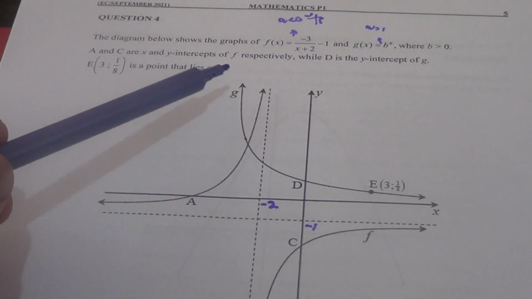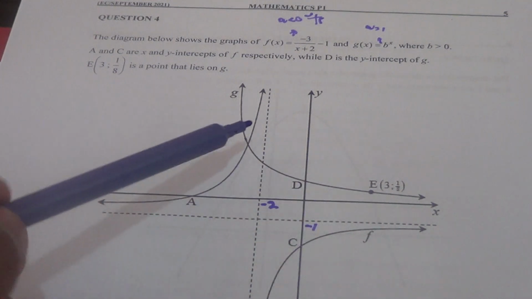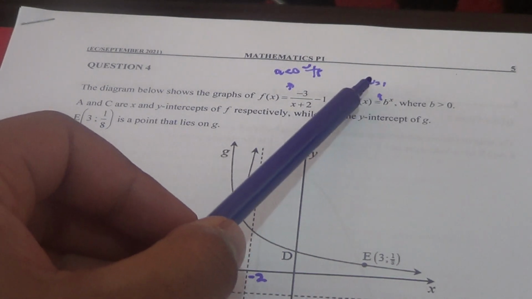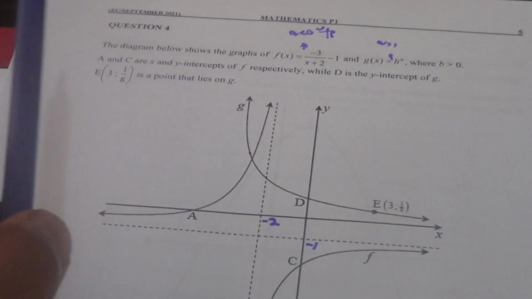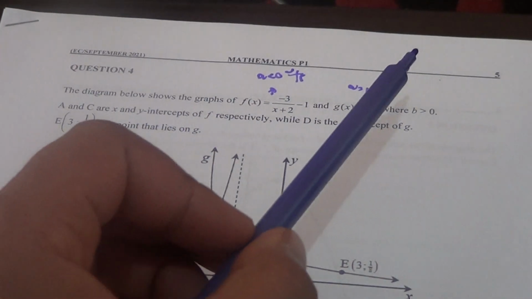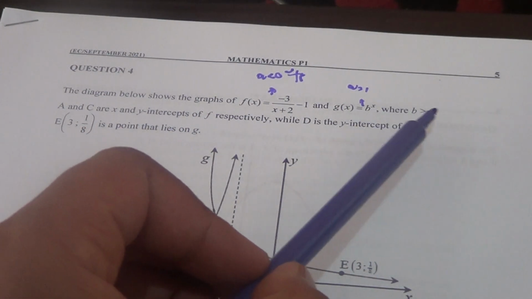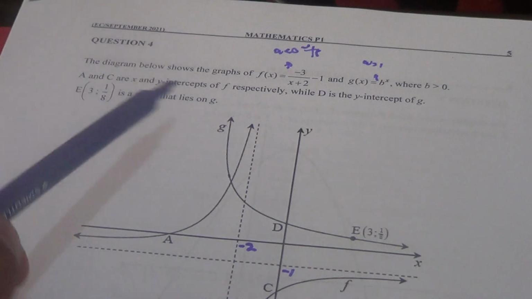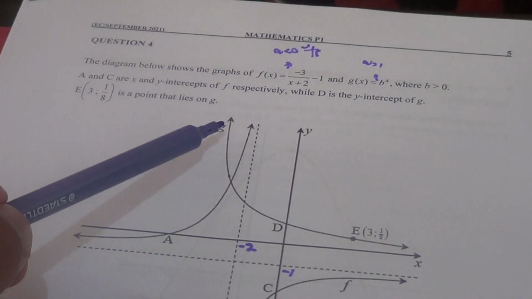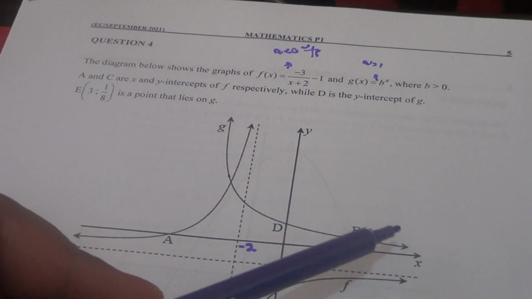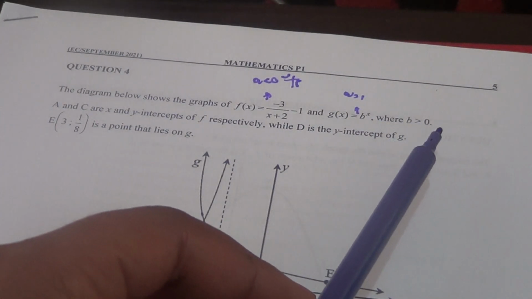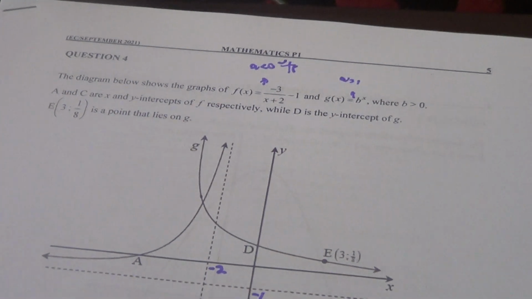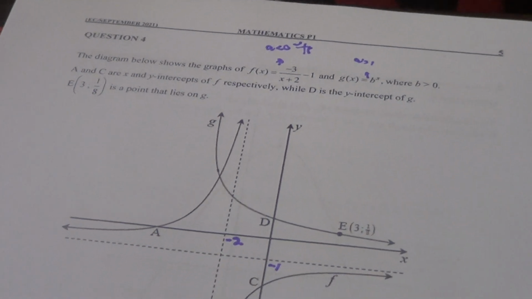And this graph is appearing above the horizontal asymptote because our a was greater than 0. In essence, in this case, it's just 1. Alright, not a problem. But what do we know? b is greater than 0. Okay, that's another restriction they're giving us. But what else do we know? We can note that as we move from left to right, this graph is decreasing. So if it is decreasing, in addition to that b greater than 0, we know that b is also less than 1 for a decreasing function. Okay, so that's enough interpretation.